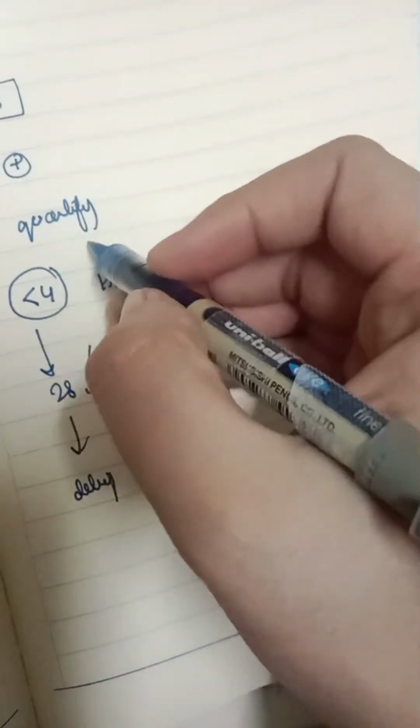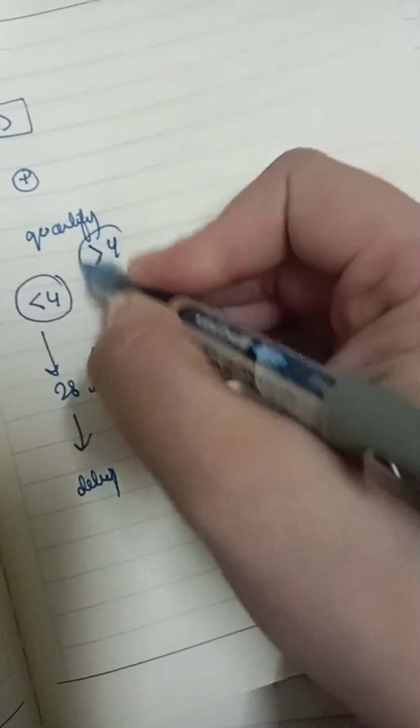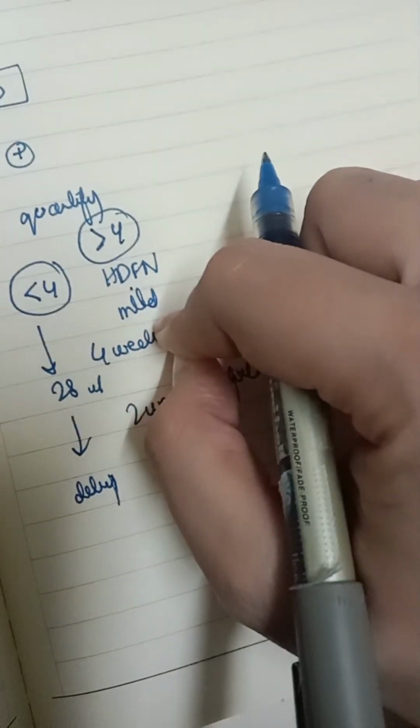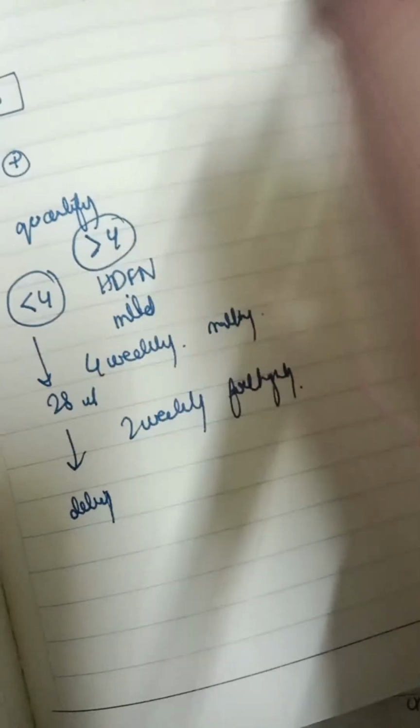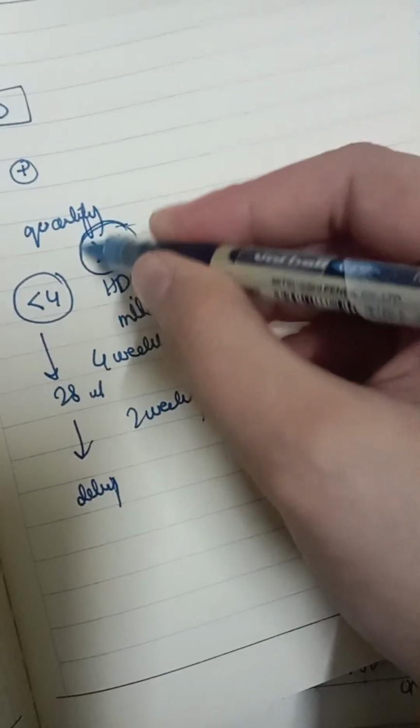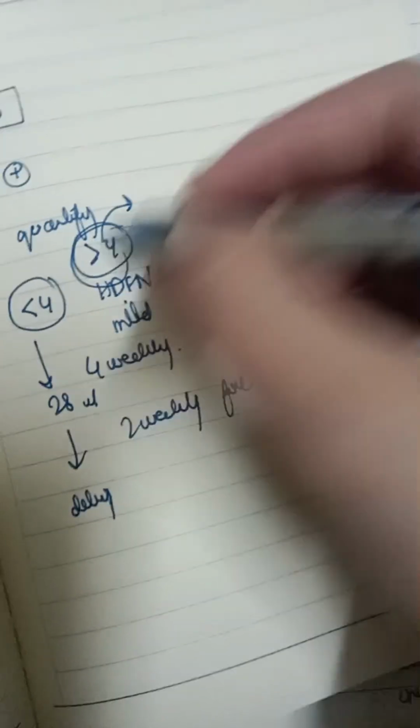And at any point, if the levels become greater than 4, then it will leave the category of mild hemolytic disease and it will enter the category of moderate or severe. So at any point, if the levels become more than 4, you have to take a different course. So what is that?